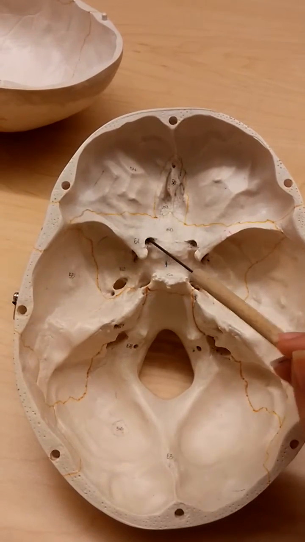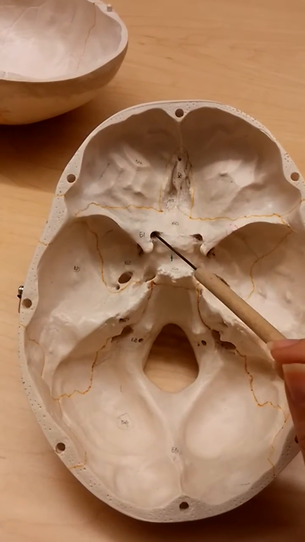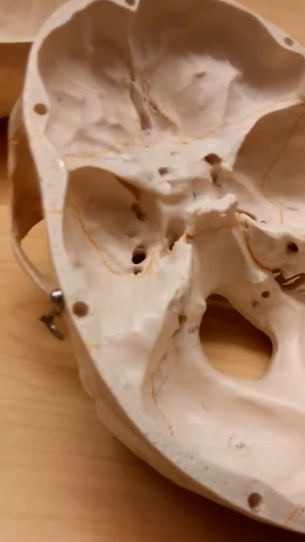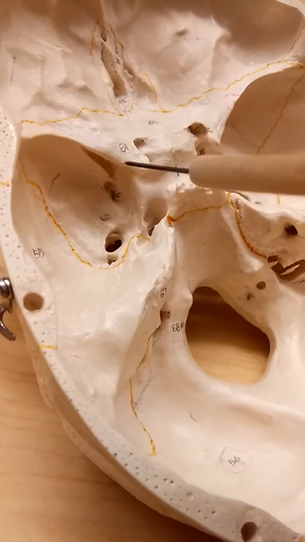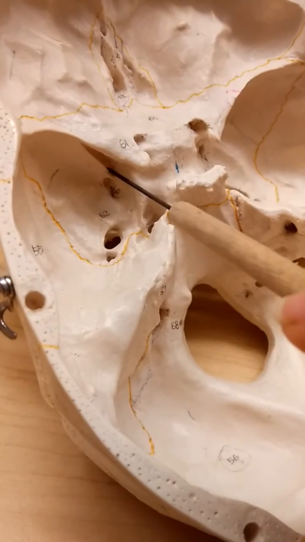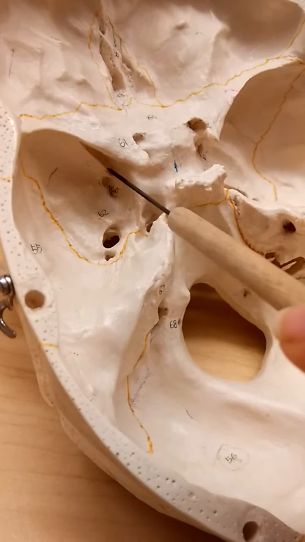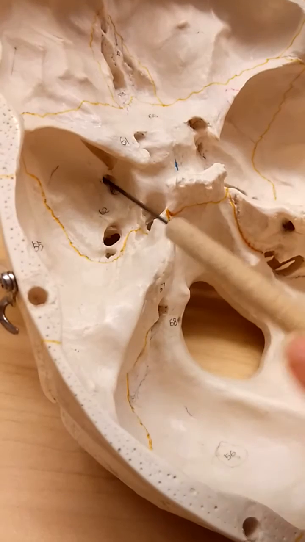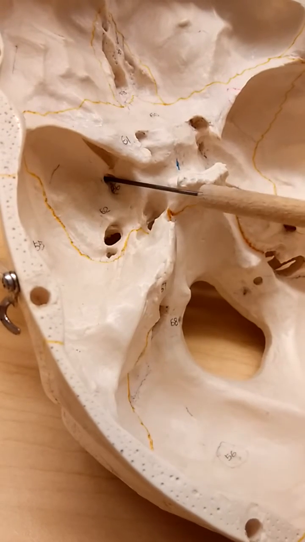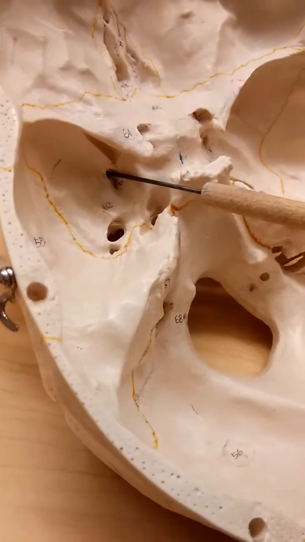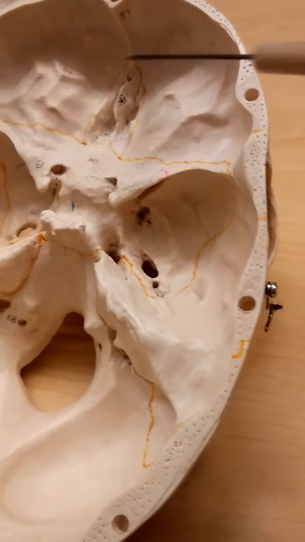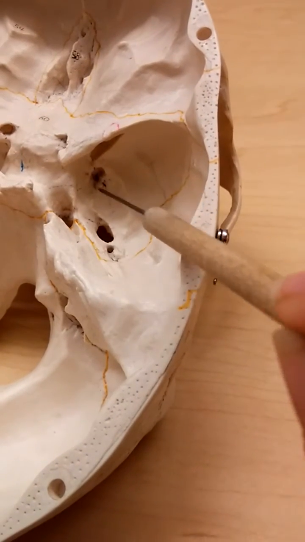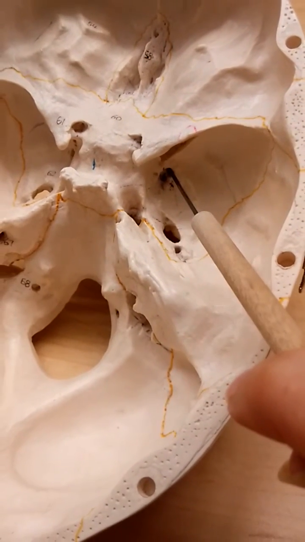Now also you can see this foramen right here. This is the optic foramen. If you look a little bit more to the side, you'll see this part, which is kind of triangular in shape. This is the superior orbital fissure. Now below that, this is the foramen rotundum. You can also see it on the other side. Again, this was the optic foramen, below that the superior orbital fissure, and right here, the foramen rotundum.